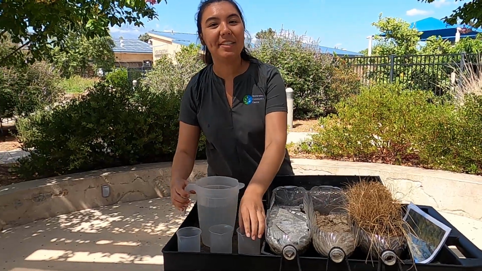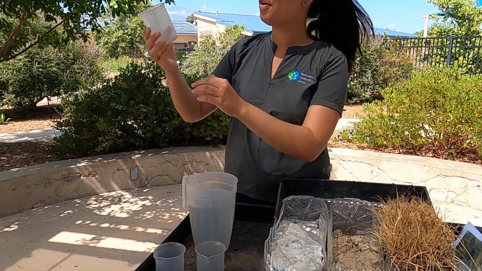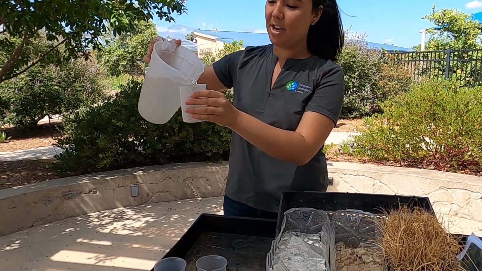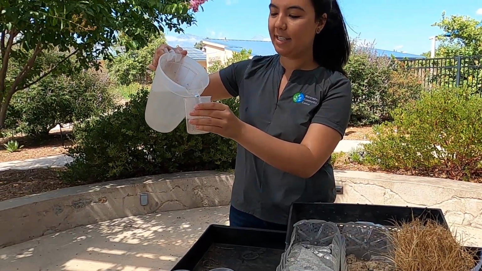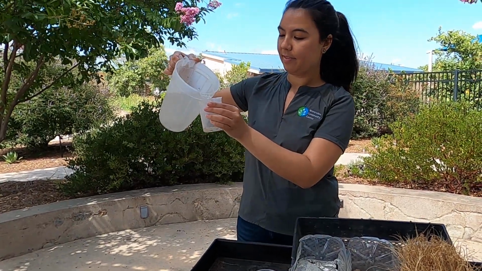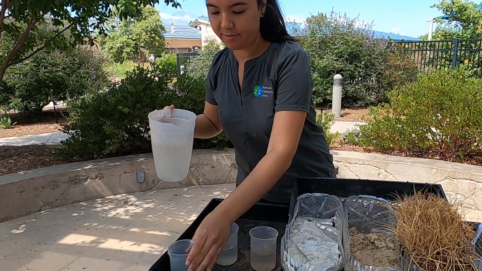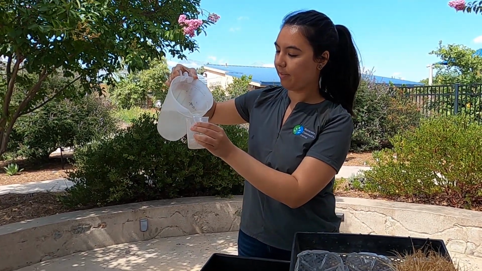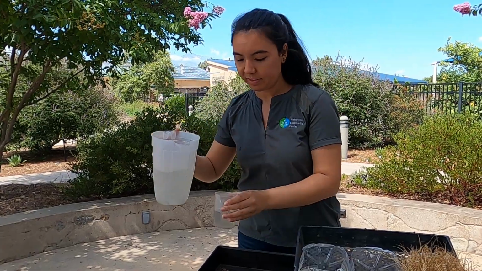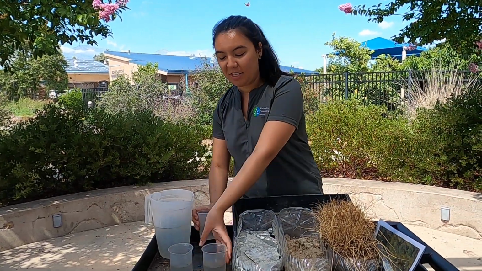So one thing we want to keep the same is the amount of water we're pouring on our surfaces. So we're going to pour 150 milliliters onto each one. So I'm going to measure out 150 milliliters. We also want to pour at the same height.